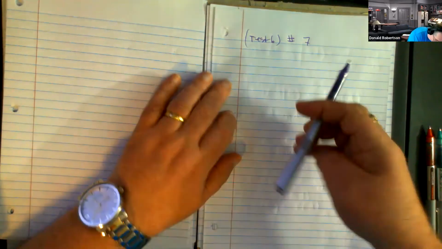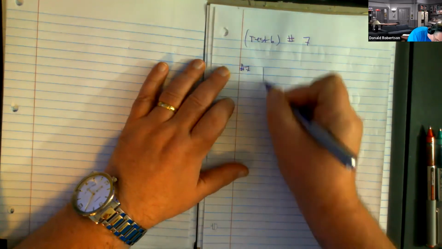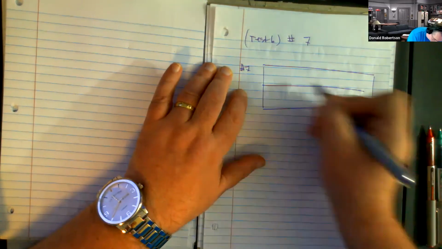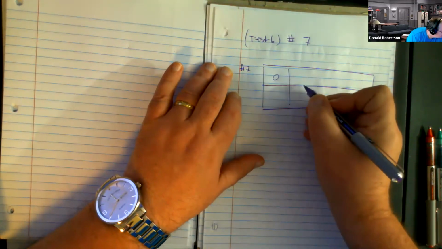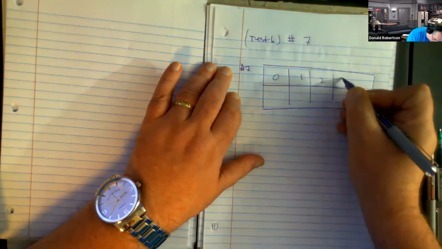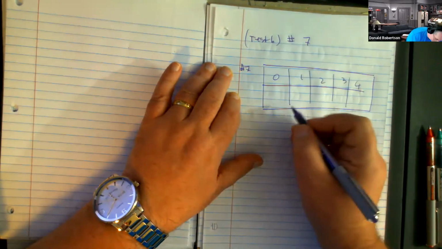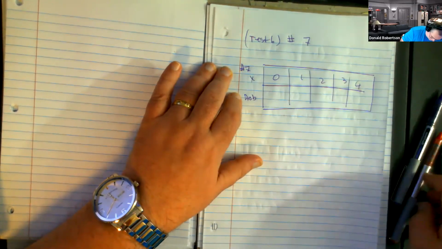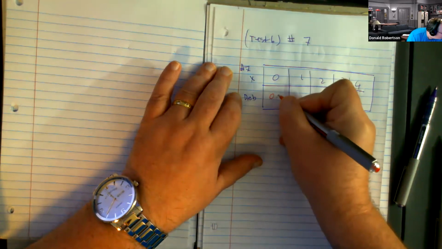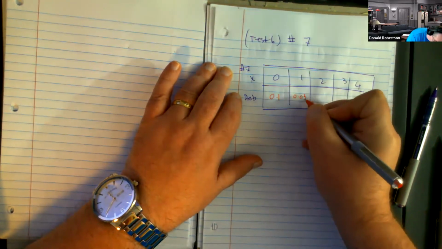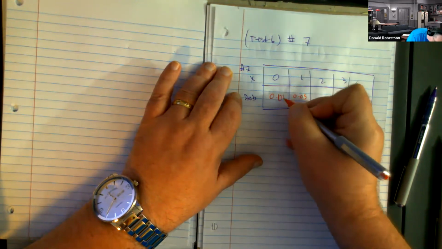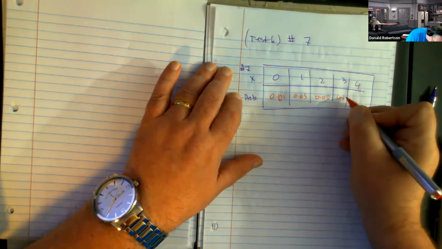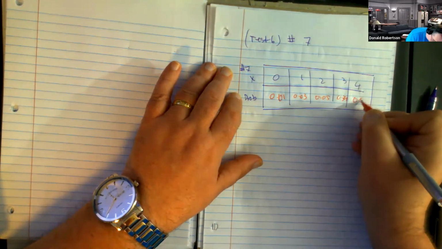Okay, in question 7 you have a probability distribution, and it looks something like this: X values 0, 1, 2, 3, and finally 4, with the probabilities 0.01, 0.03, 0.05, 0.39, and finally 0.52.